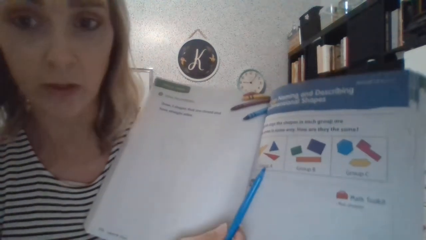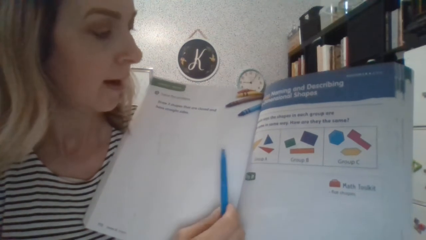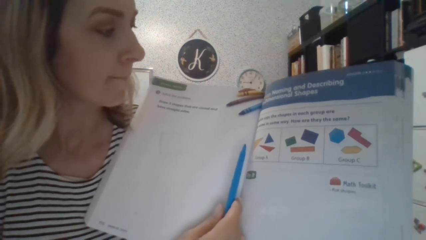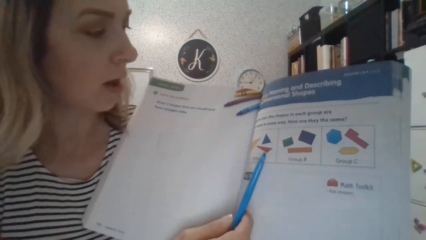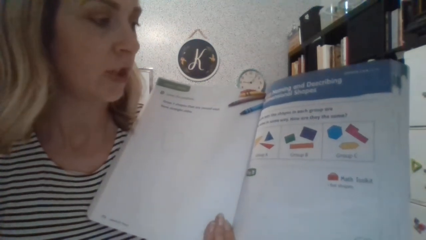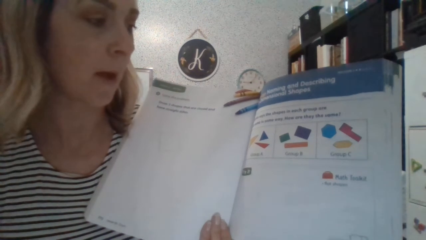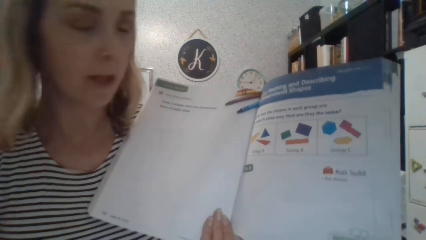So like I can see, in all of these shapes, every single group, there's corners. Like all the shapes have corners. In all of the groups, they have at least 3 sides. So things like that. You're going to look at the sides, the shapes, maybe how big they are, colors. Those are the kinds of things. So they can write it or they can just tell you.